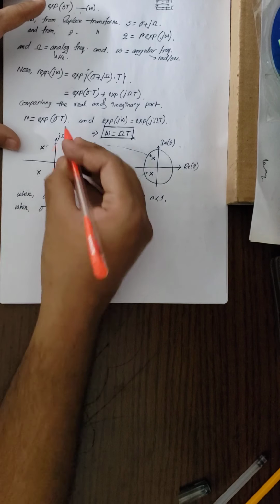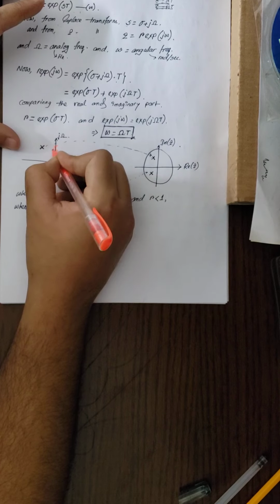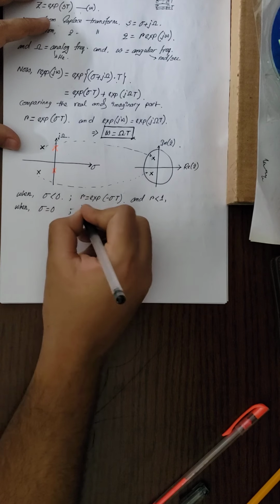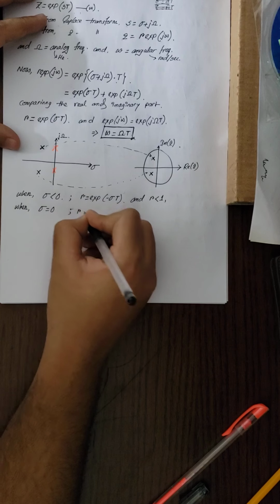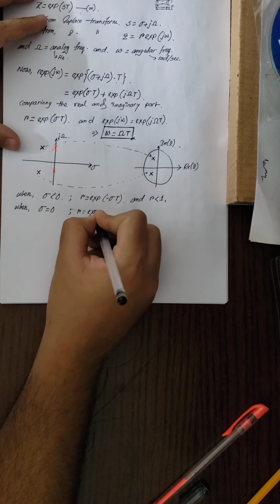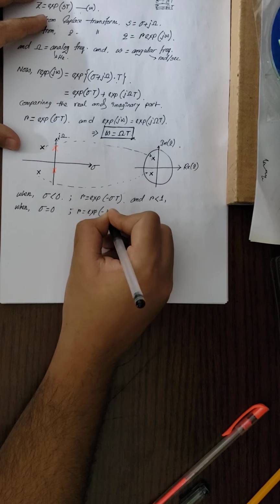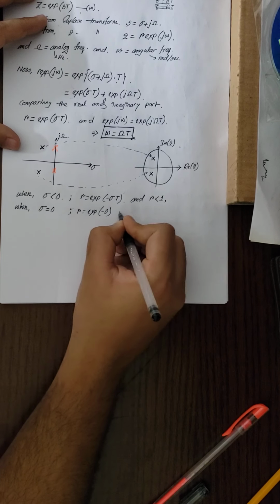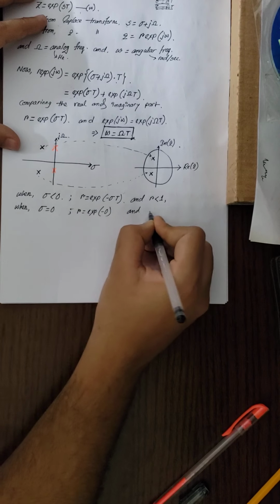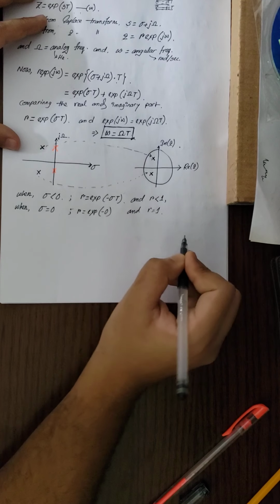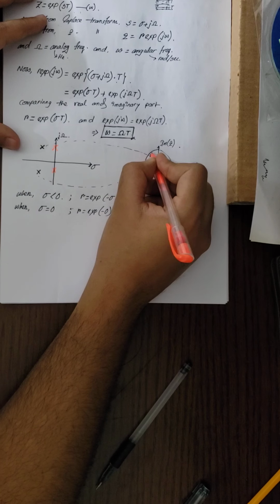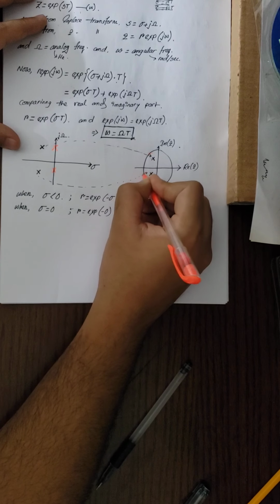Now we are considering it on the 0 axis, and in that case r will be equal to e raised to minus sigma. At this point sigma equals 0, so r will be equal to 1. So in that case the poles will be mapped on the unit circle.